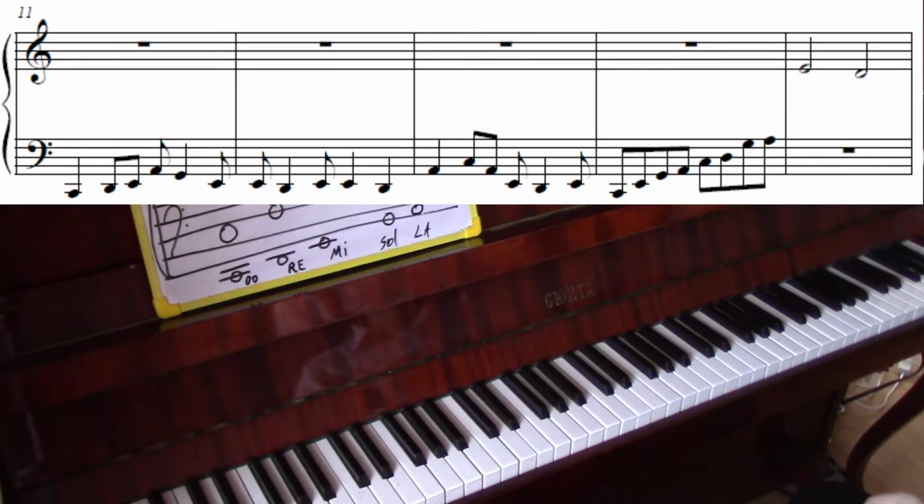And measure 12. It's mi, re, mi, re, mi, re, mi, re. So let's try measures 11 and 12. 1 and 2 and 3 and 4 and do, re, mi, la, sol, mi, re, mi, re.